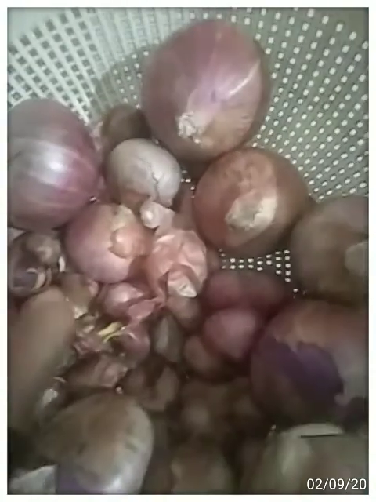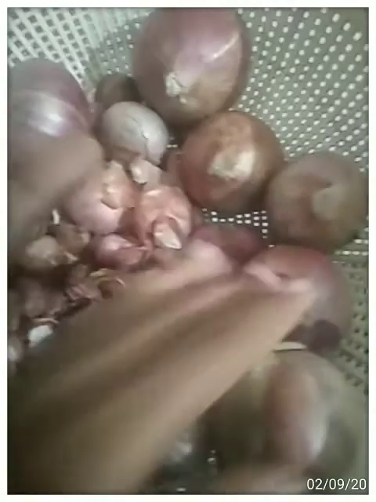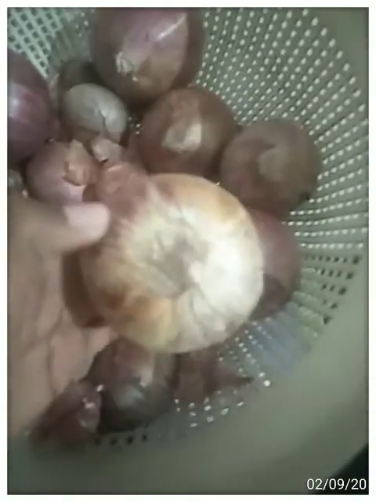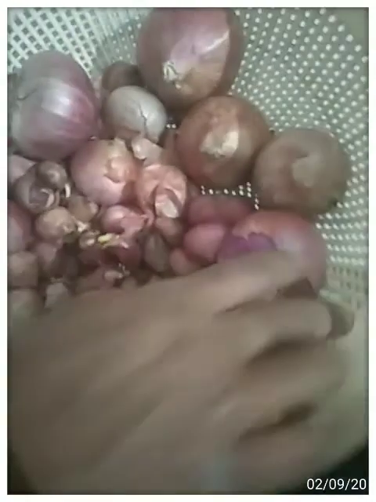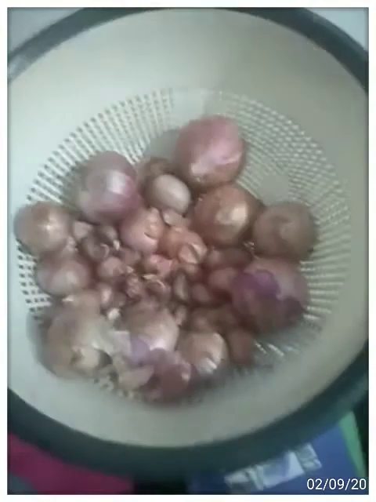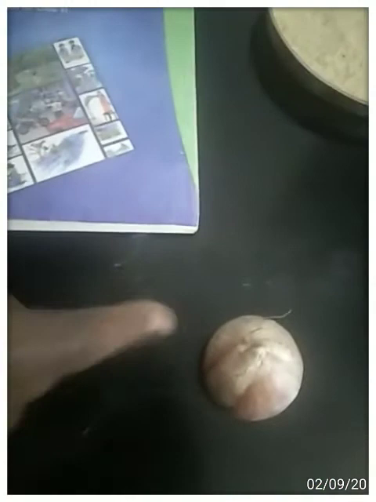I cannot use any other methods of separation. Instead, I want to pick all the big onions. I'm picking up, not throwing off, keeping them in another place.